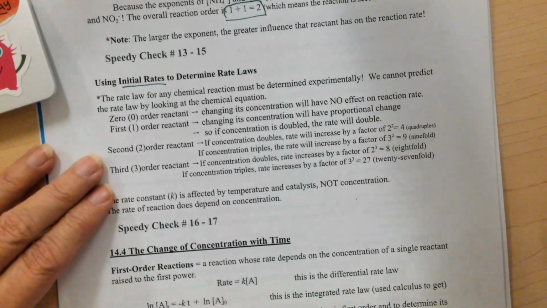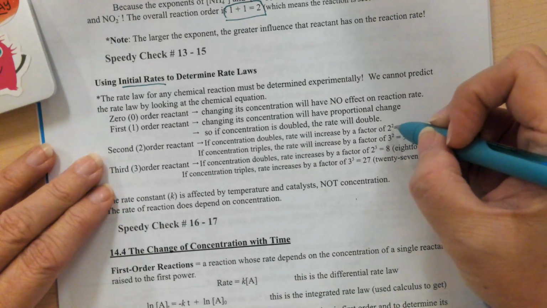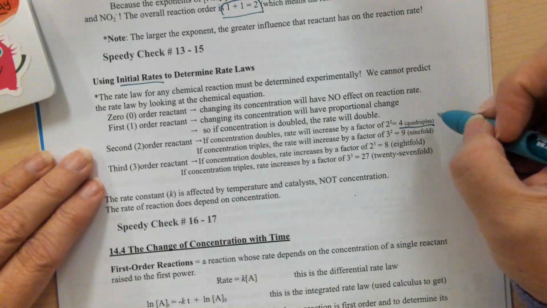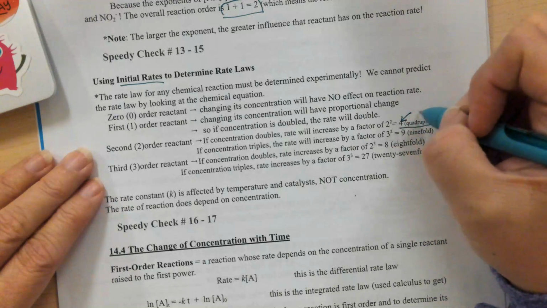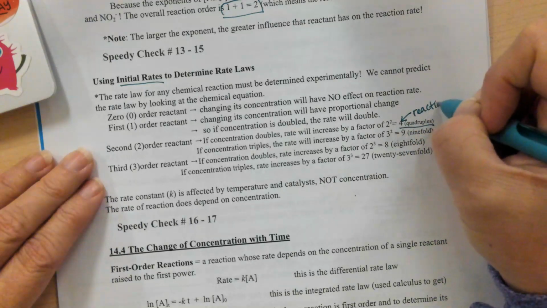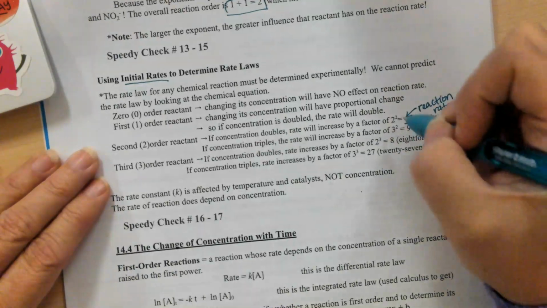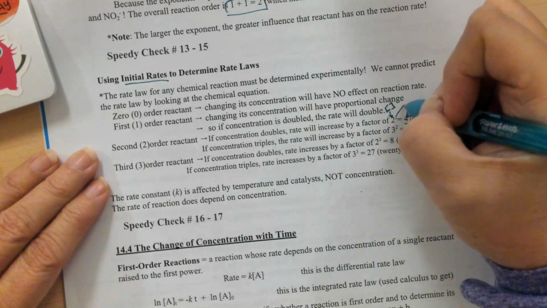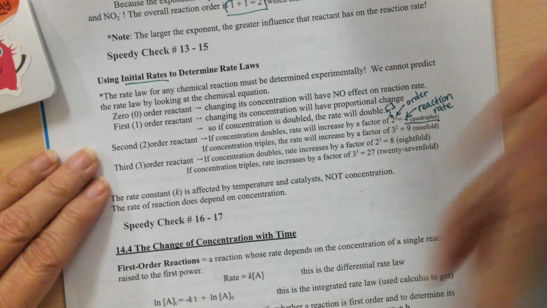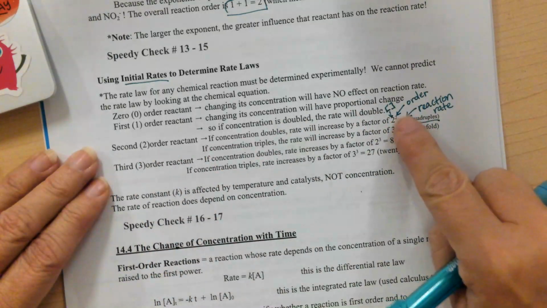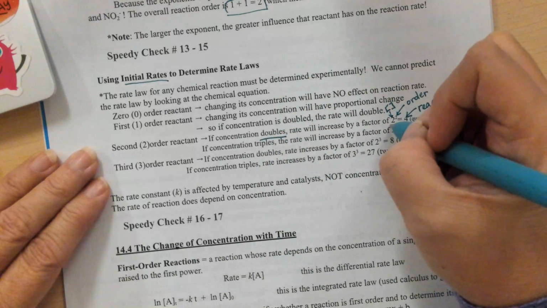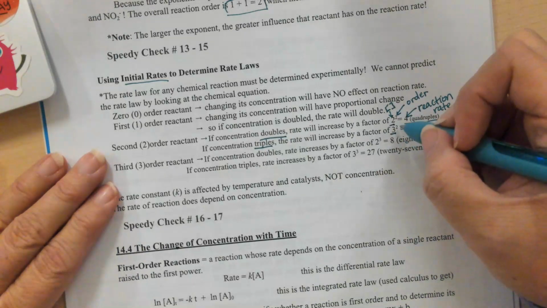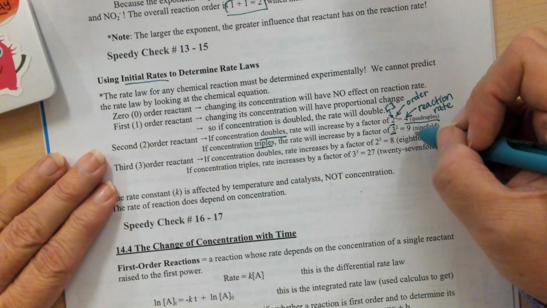Second order, if a concentration doubles, the rate will increase by a factor of 4, because it can't be 2, as that would be direct. So if you want to know the formula here, this is the reaction rate, how much it's going to increase is the value there. Now this number right here is how much I am changing the concentration. And this is the order. So if you notice, for my second order, I have a 2 on each of these examples. My concentration, though, I double it, that's the 2 there. I triple it, that's the 3. If I were to triple this reaction, it's still second order, so it's just 3 squared, which is 9. So it's a 9-fold.